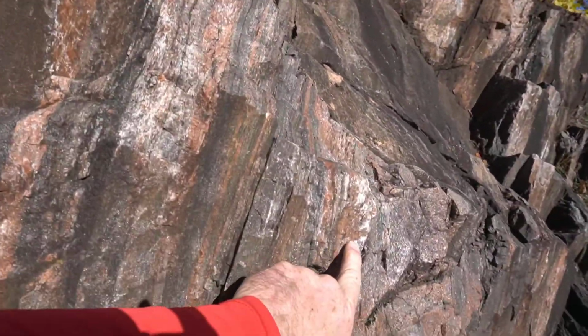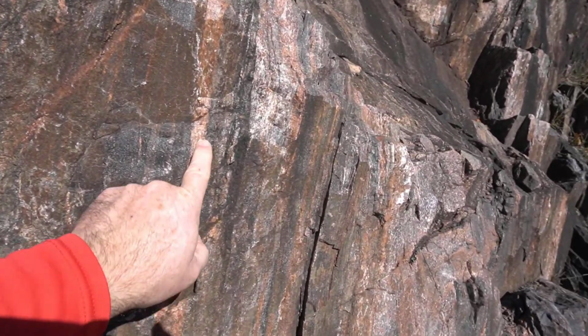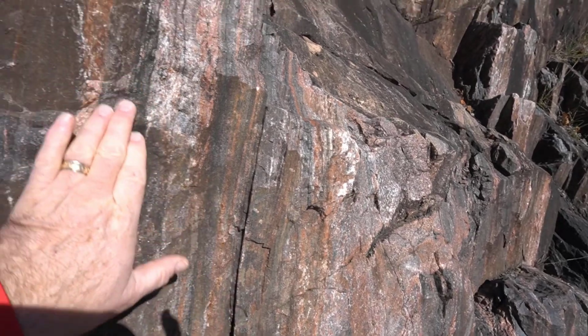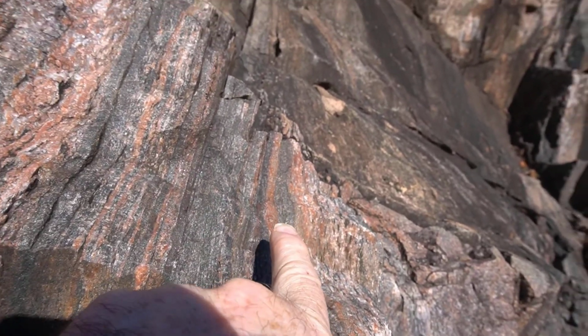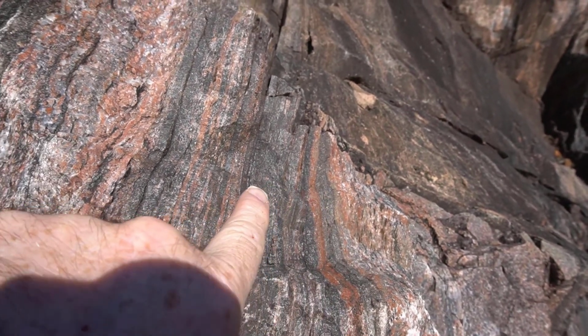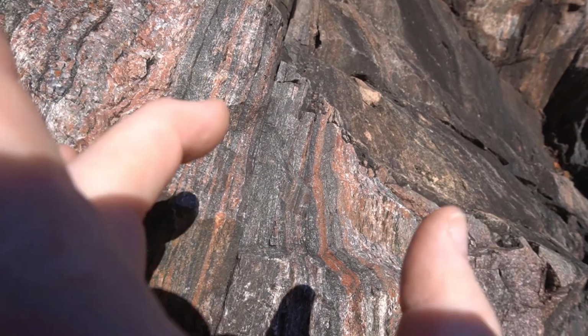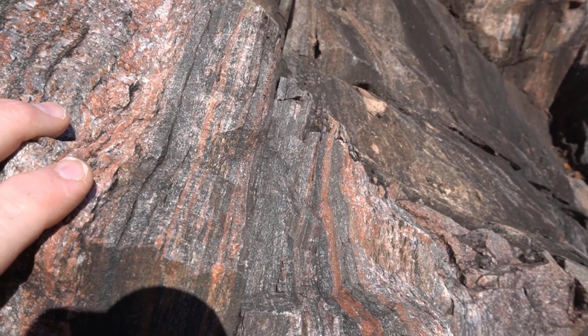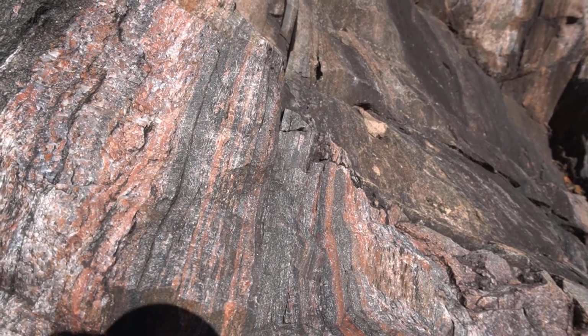Here's the foliation, this striping fabric. You can still see some granitic material here, and some more mafic material here, and it's this banding of dark and light layers in this compressed fashion as the rock was squeezed in this direction. That gives rise to the characteristic fabric, the foliation of a gneiss, metamorphic rock.